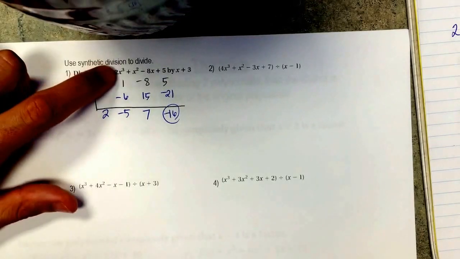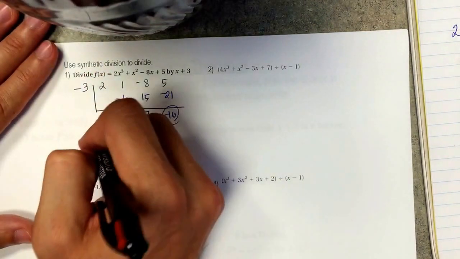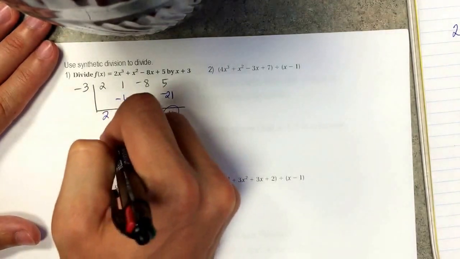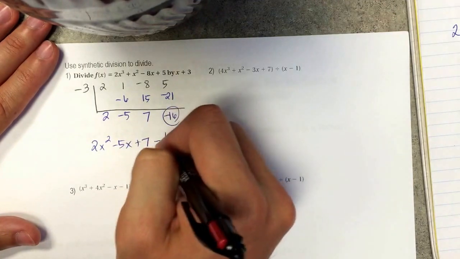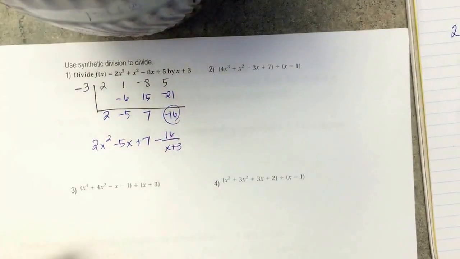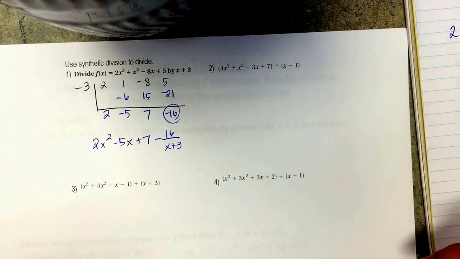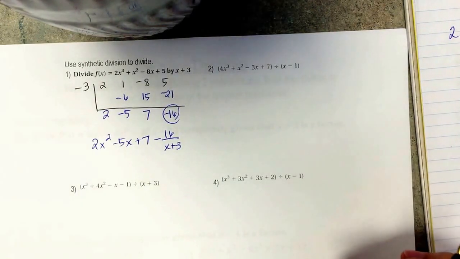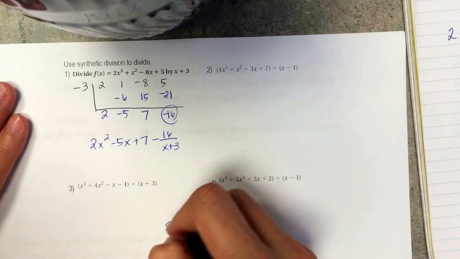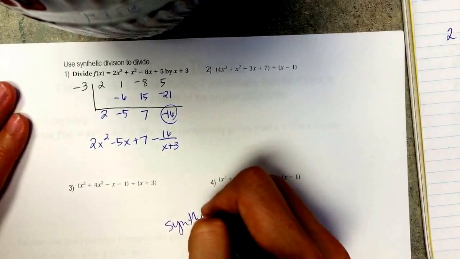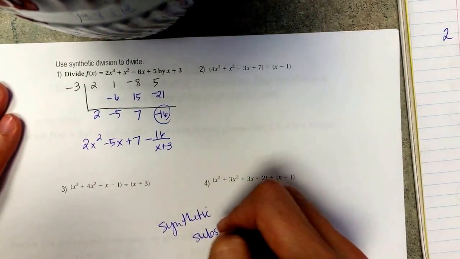And all I'm doing is I started with a cubic, so this is now a quadratic. So I would say 2x squared minus 5x plus 7 minus 16 over x plus 3. And that's the process called synthetic division. Now, sometimes you'll hear synthetic division actually called synthetic substitution. So let's talk about why sometimes you'll hear it called that.